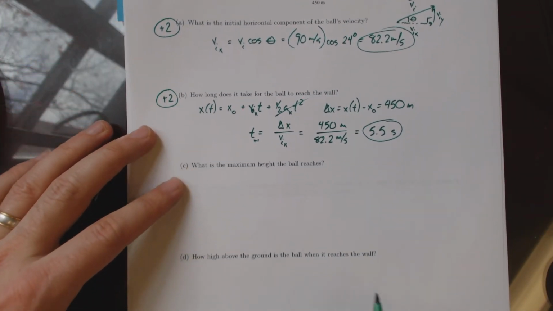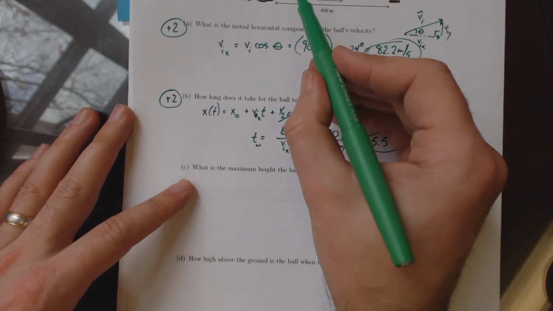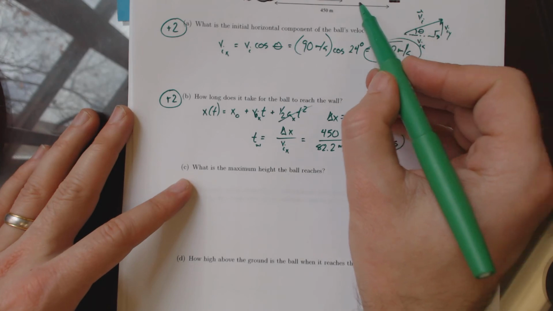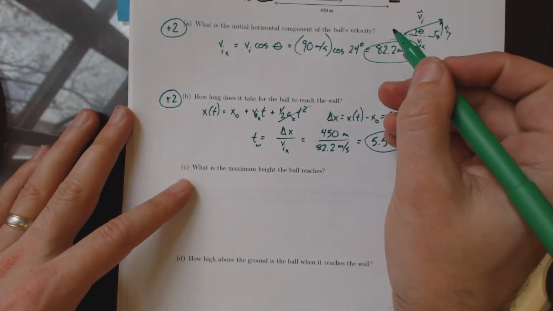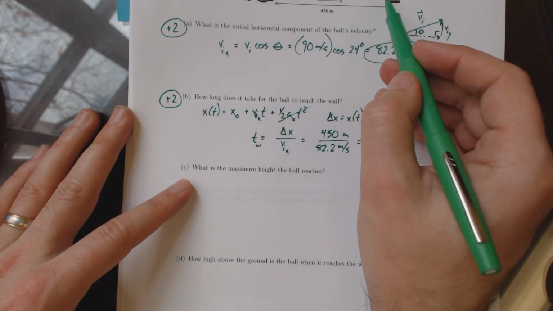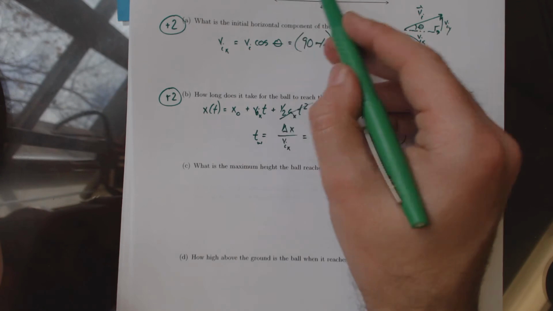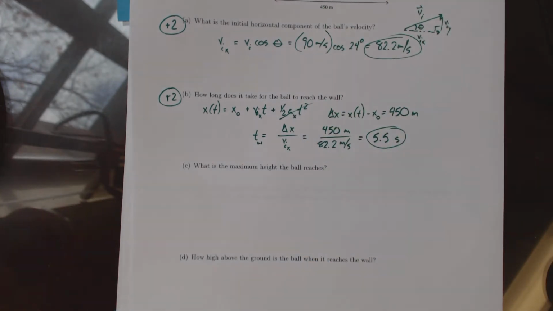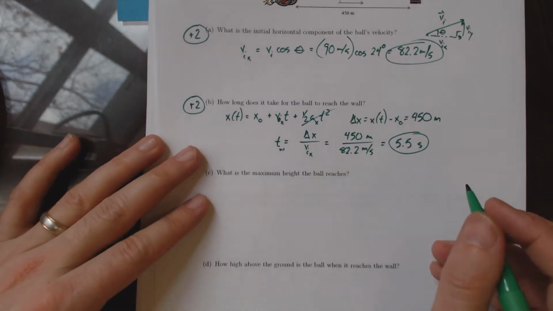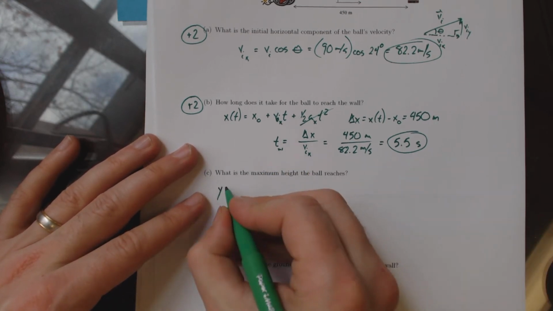Okay, so what is the maximum height the ball reaches? It is a mistake to think that that is the range of the ball, 450 meters. We never say that the ball falls to the base of the wall. We never say that the ball hits the wall. All we say is it launches at this velocity, at this angle. So really what you've got to do is say that you're going to use the y equations now.